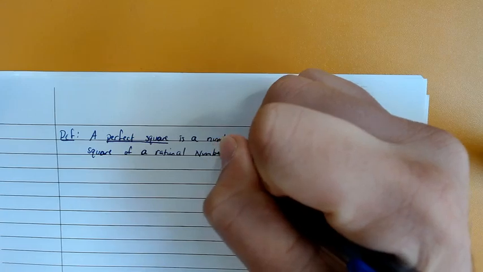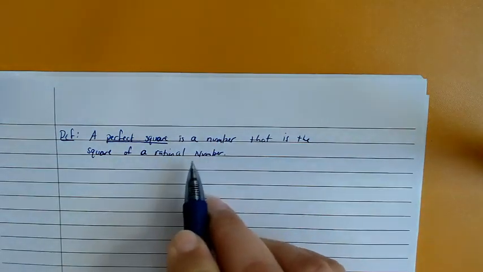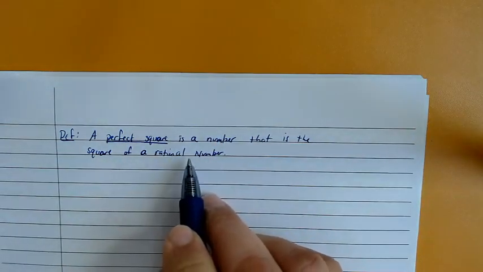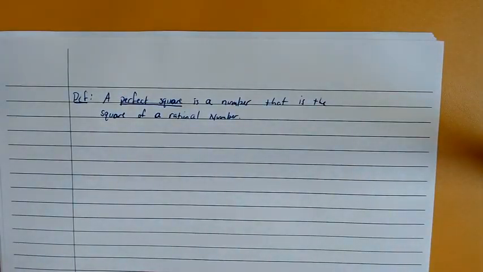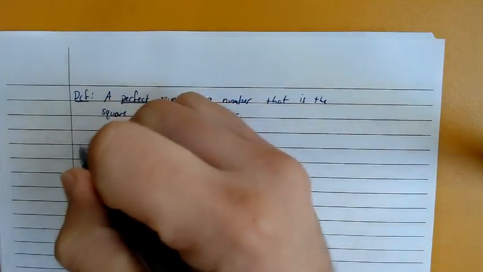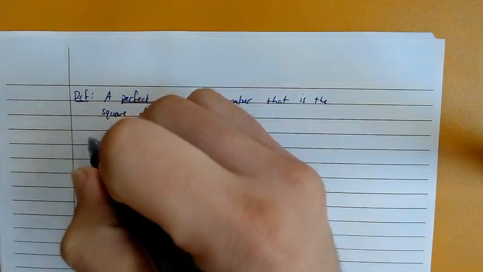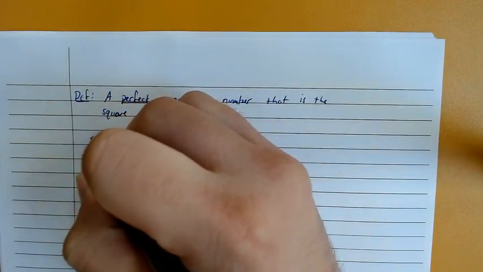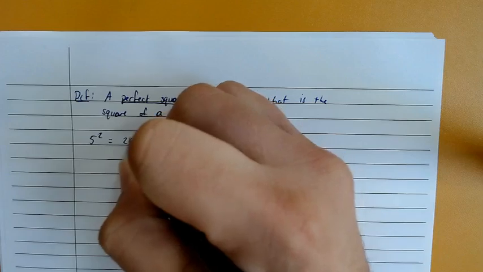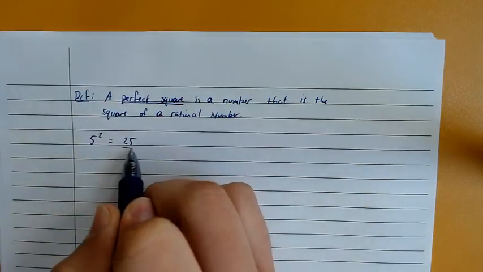Now remember, rational numbers also include whole numbers, but they also include fractions and decimals that either terminate or repeat. All right? So for example, the examples that we already had were the squares of the whole numbers. So 5 squared equals 25. Okay, so 25 is a perfect square.